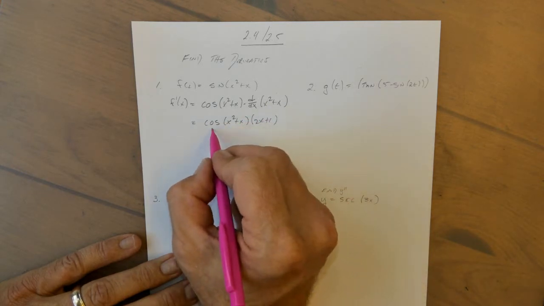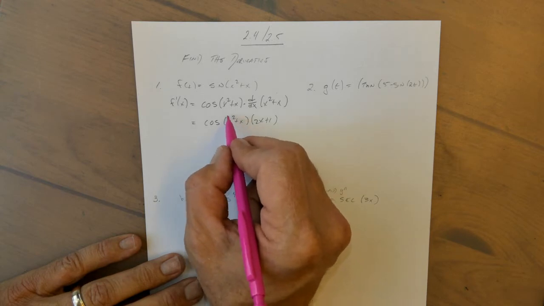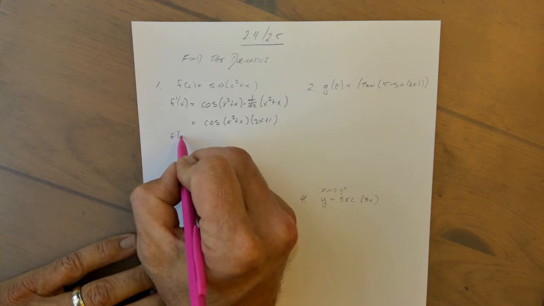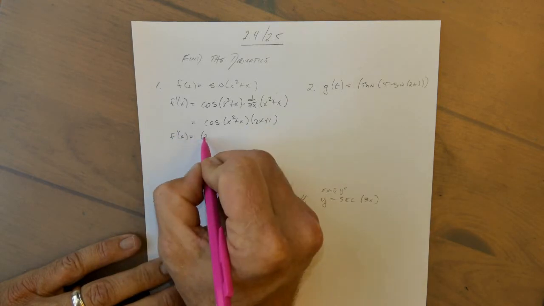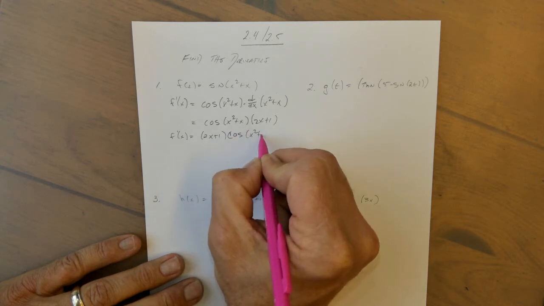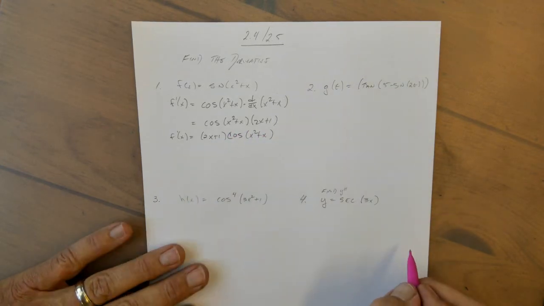And remember, this is the cosine of x squared plus x. This is the argument. We can never multiply into the argument. So to clean this up a little bit, we would write this as 2x plus 1 times the cosine of x squared plus x. So there's no confusion there.